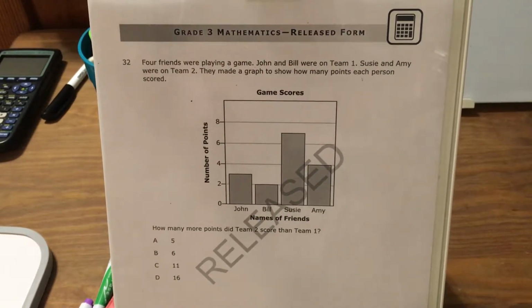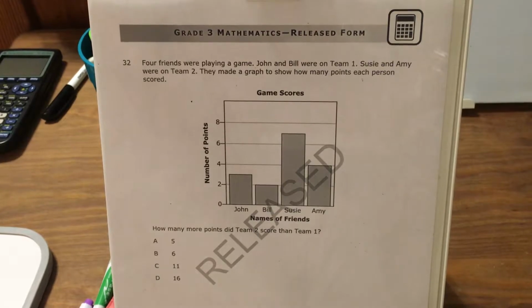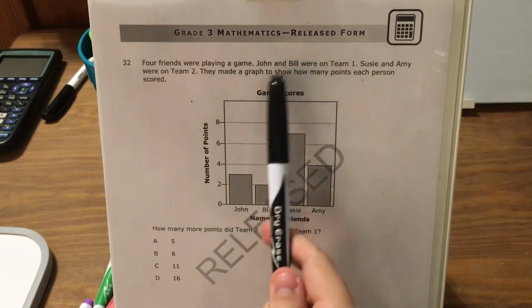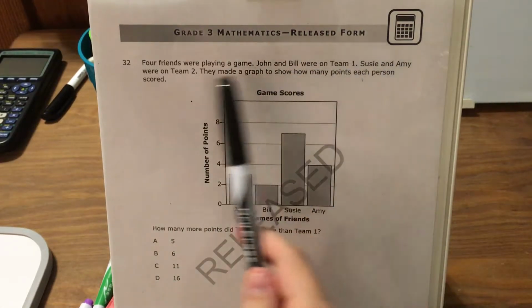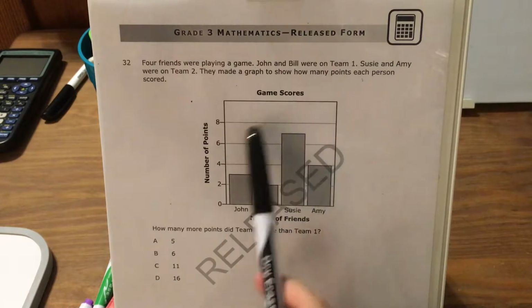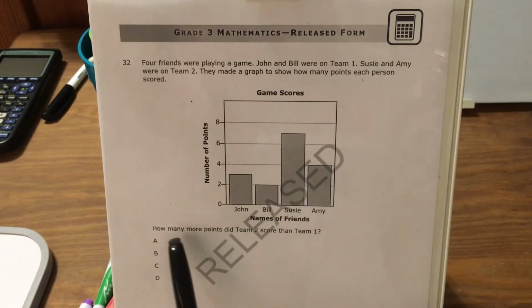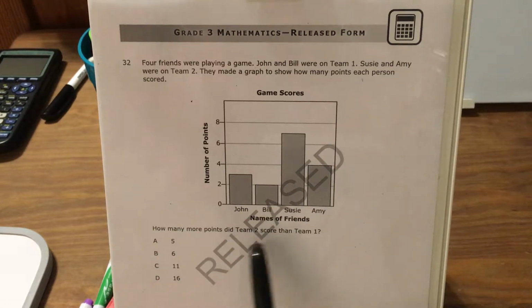This is Mr. W. We're going to tackle question 32 in the third grade math questions that North Carolina released over the past school year. We see that four friends were playing a game. John and Bill were on team 1, Susie and Amy were on team 2. This graph shows us how many points each person scored while they were playing, and we're trying to find how many more points team 2 scored than team 1.